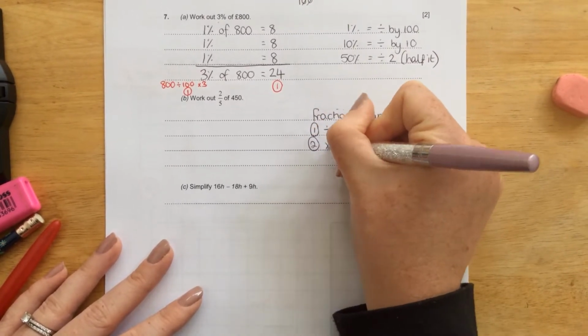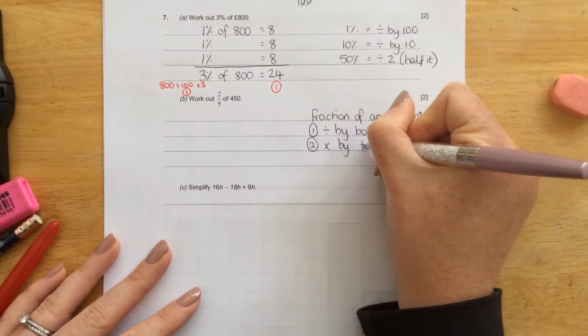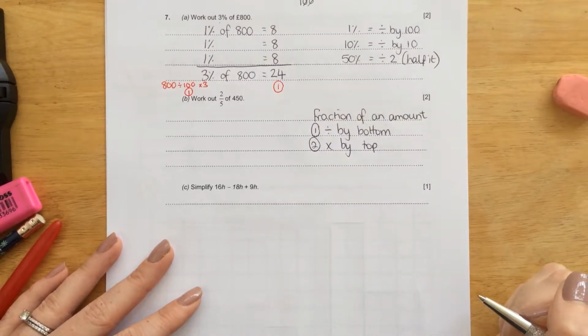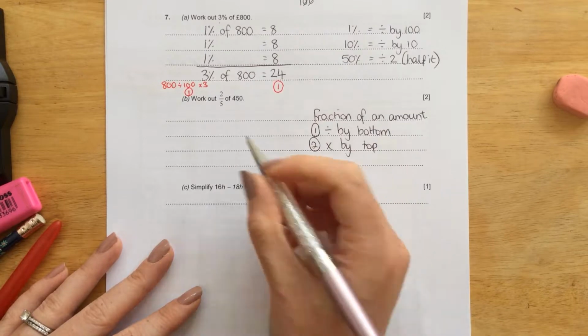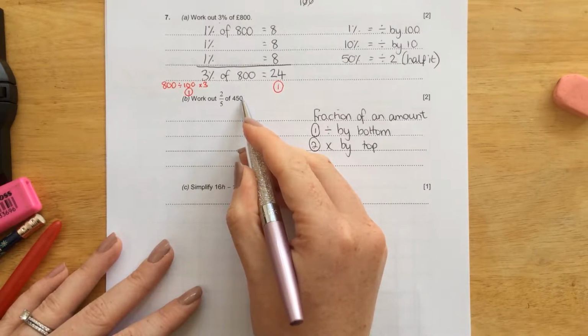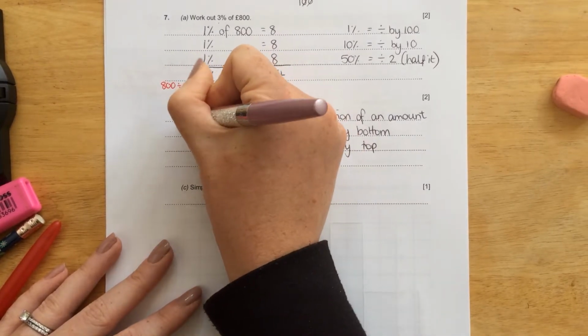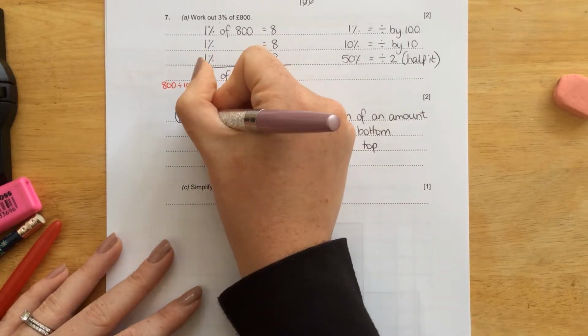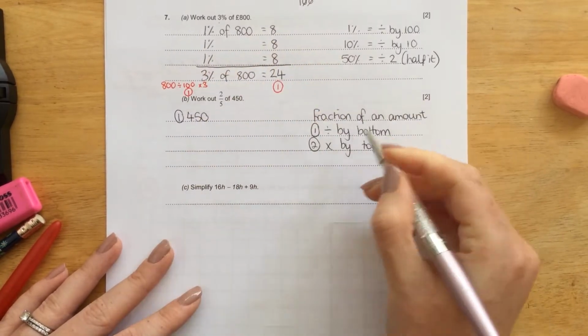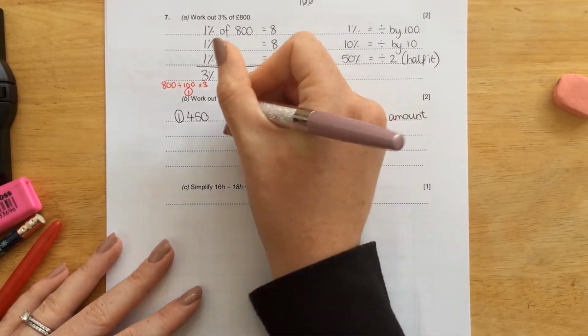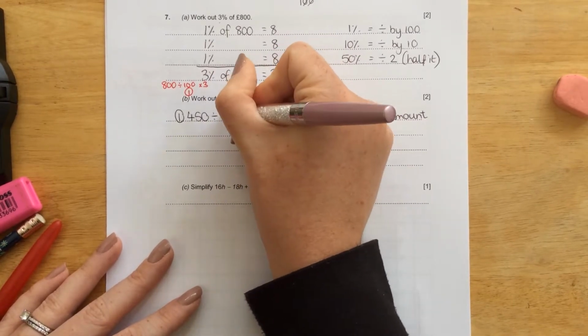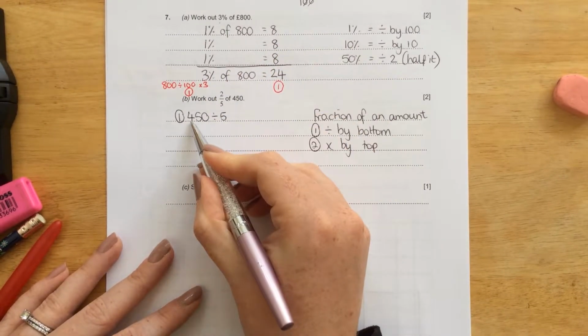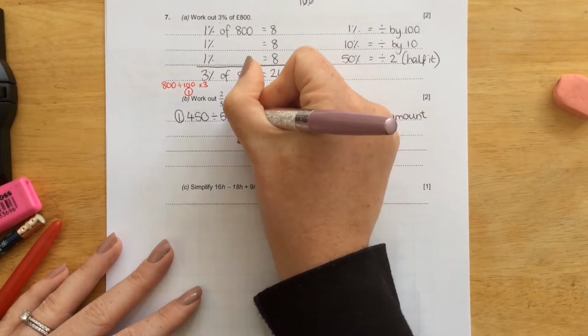Step 2, times by the top. Okay, so we have 2/5 of 450. So step 1, I'm going to take 450 and I'm going to divide by the bottom. The bottom number is 5, so my first sum is 450 divided by 5.